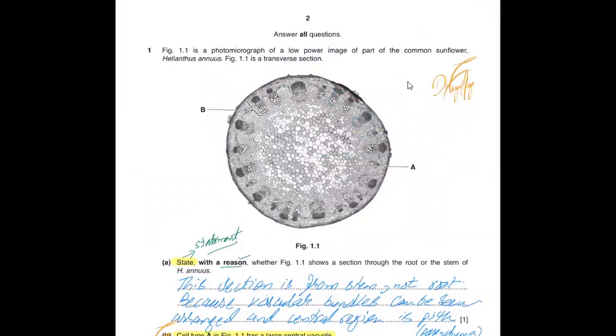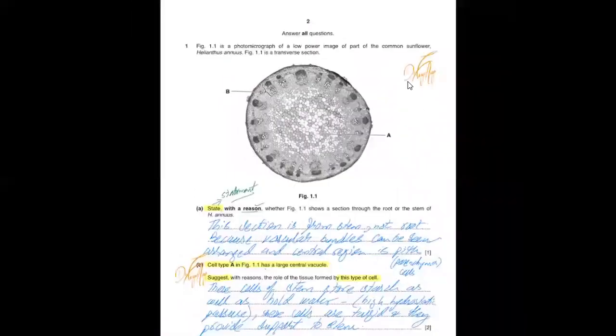With this diagram, they said that this is a low power image of a part of a common sunflower, and the part could be any part, and the structures B and A are labeled here. State with the reason whether figure 1.1 shows the section through a root or a stem. So why is it a root or a stem? That's why I added annotations here.